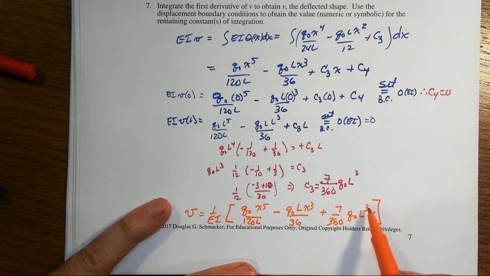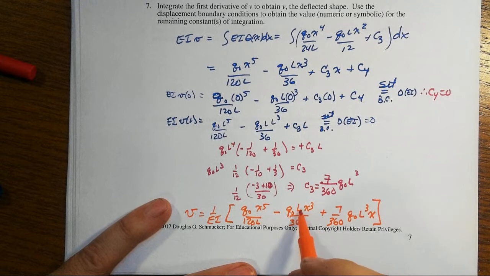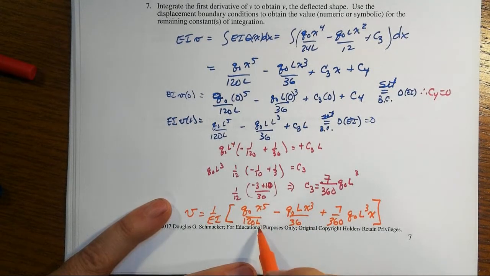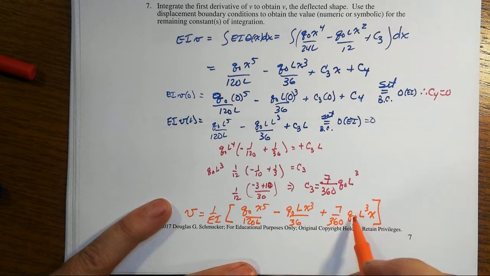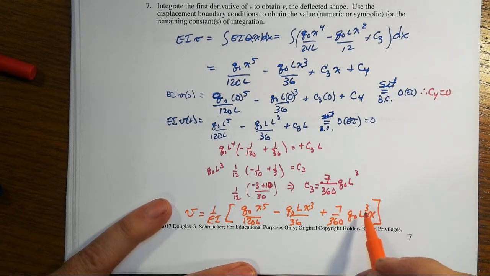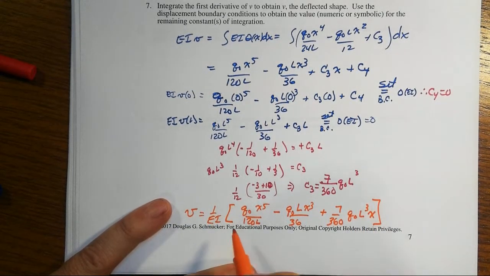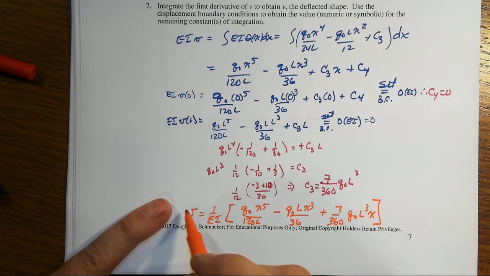Q naught L to the 4th here. Q naught L to the 4th. Q naught L to the 5th over L is Q naught L to the 4th. That's pretty important here. That's also force over length times L to the 4th. So that's force times length cubed over force times length squared. So that's going to give us L as our units on V. Wow, I liked all that.